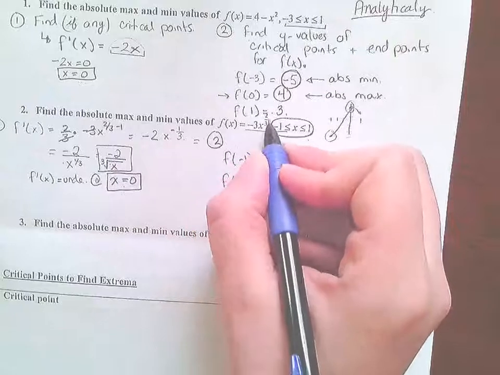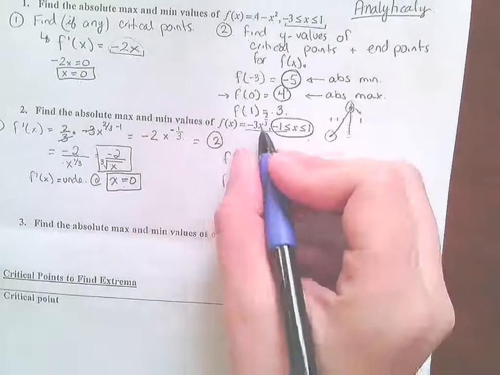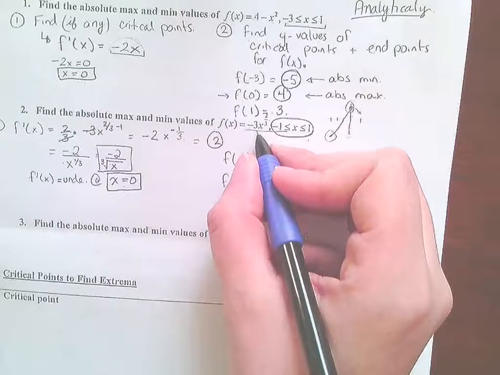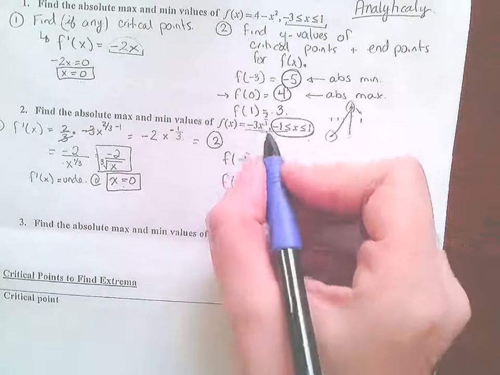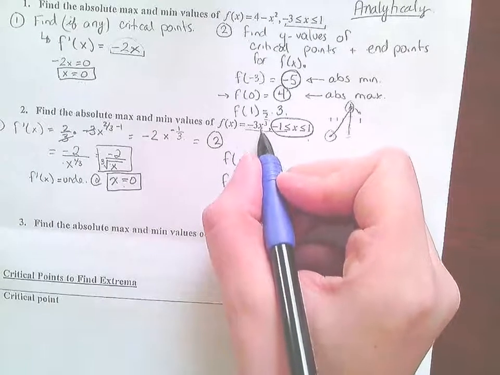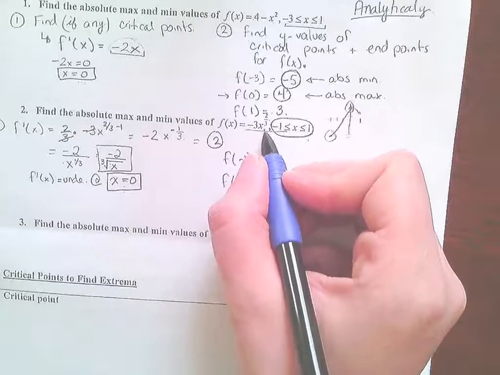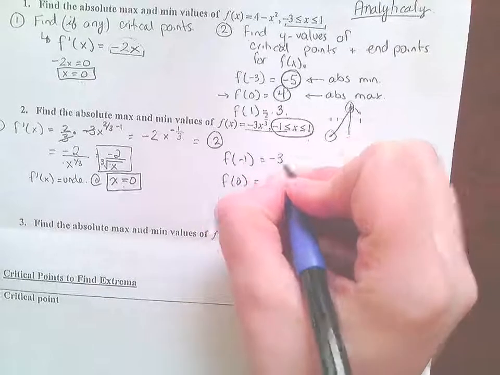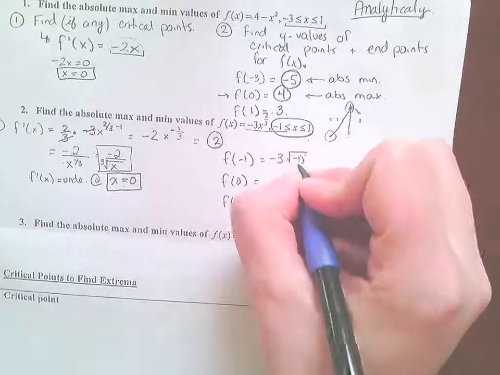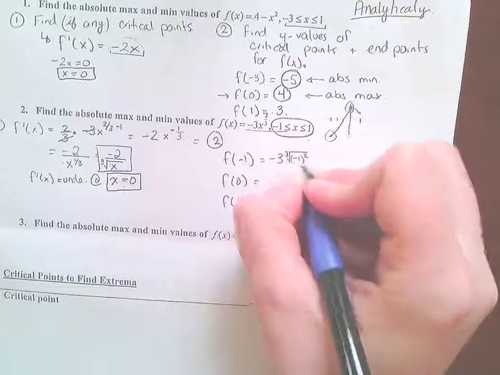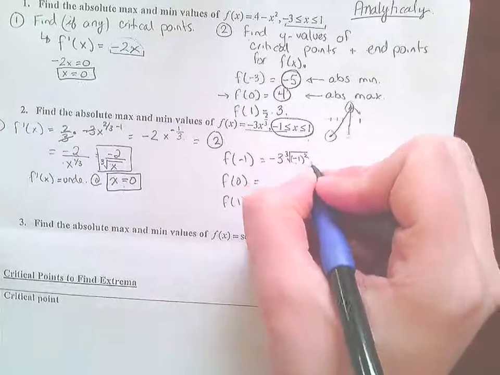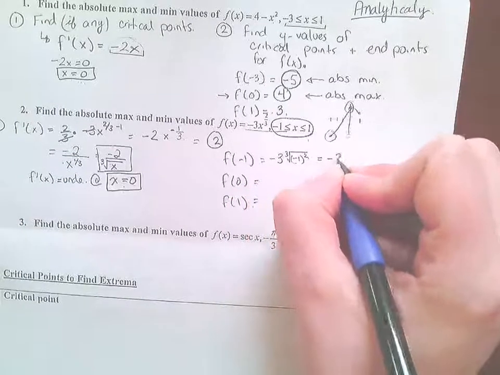So -1 raised to the 2/3 times -3. So that ends up being -3, because -1 raised to the 2/3 is going to be 1, because remember, this is -3 times the cube root of -1 squared, and -1 squared is 1, cube root of 1 is 1, times -3 is -3.